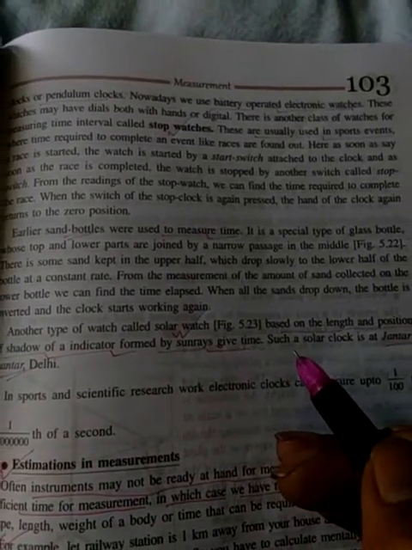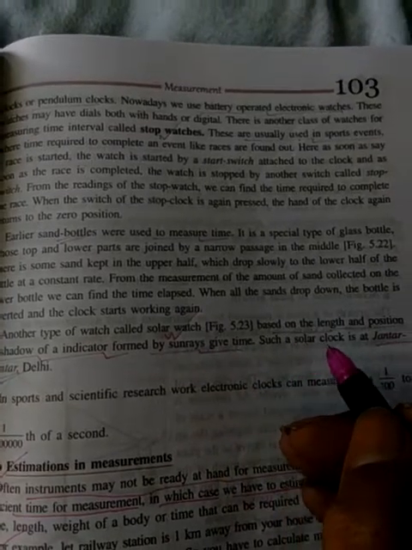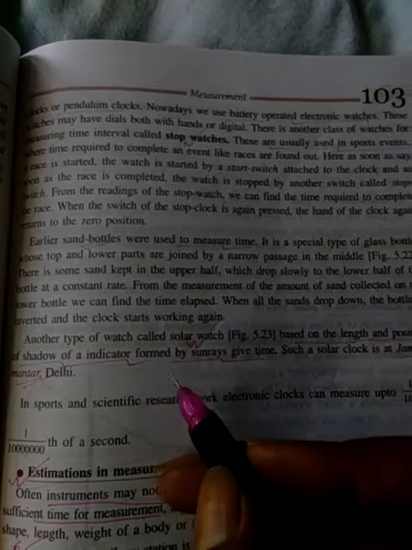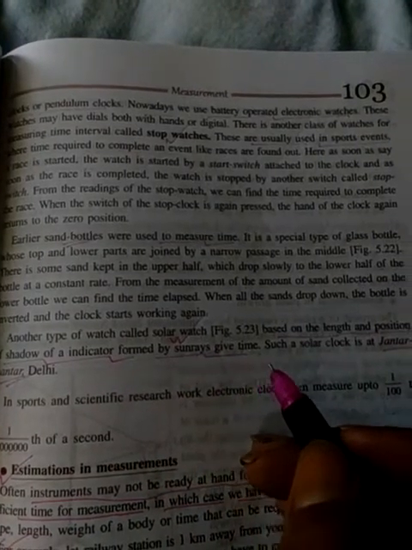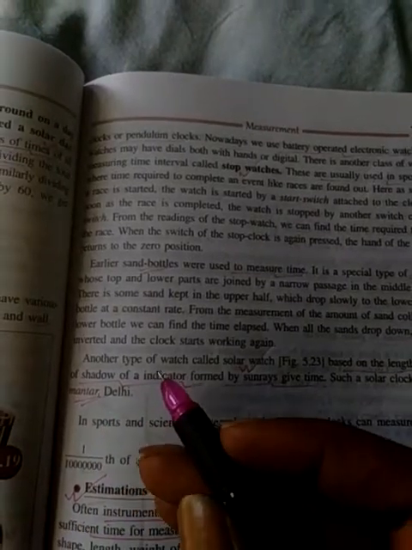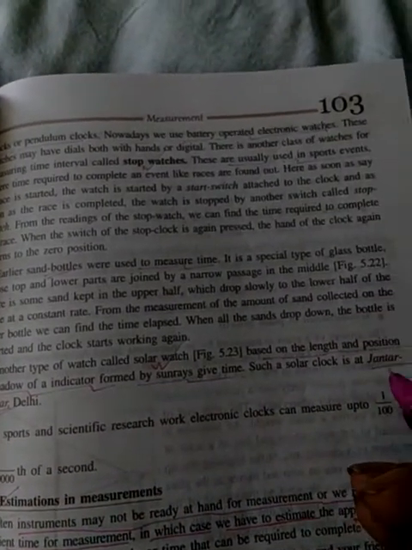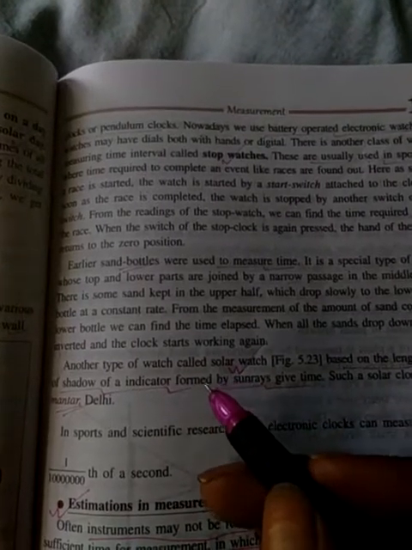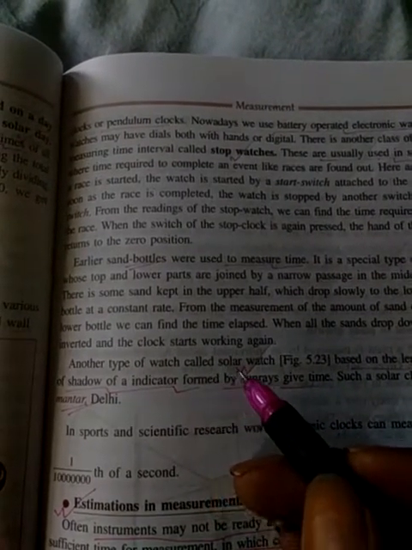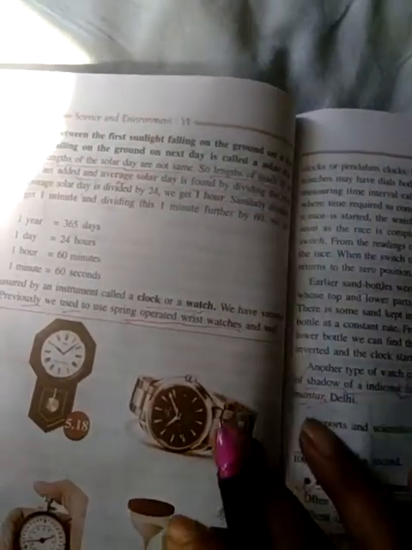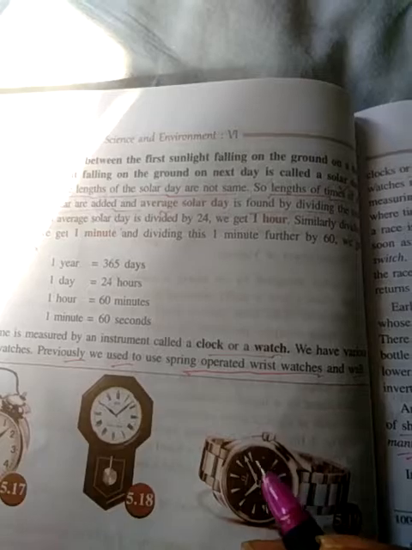This solar watch was based on the length and the position of the shadow of an indicator formed by the sun rays at a given time. Such a solar clock is at Jantar Mantar. So if you visit Jantar Mantar situated in Delhi, you can have a look at the solar watch. So there are different types of devices, once again I am repeating, through which we can easily measure the time.